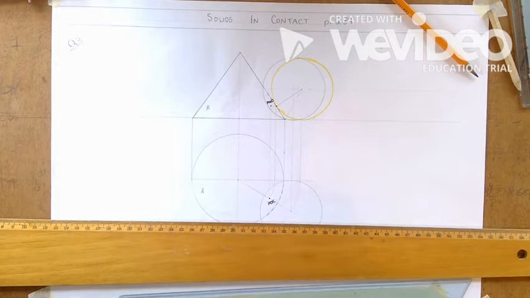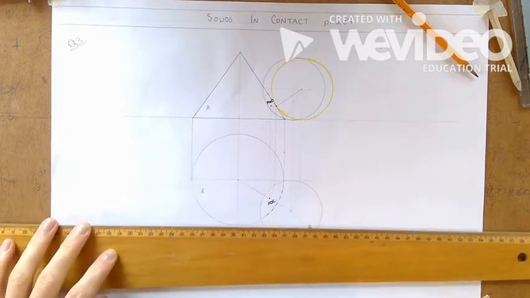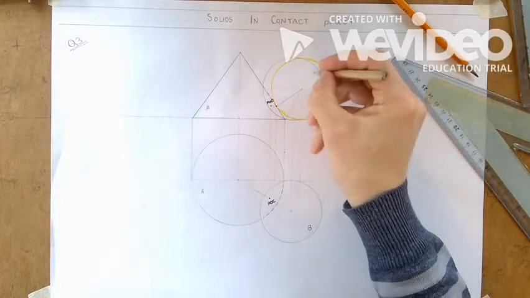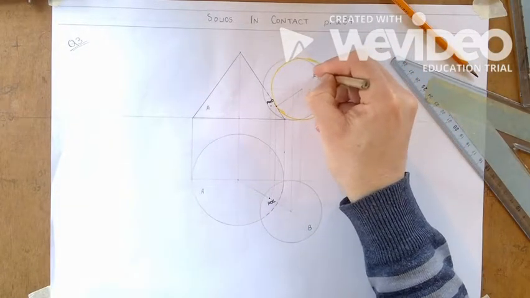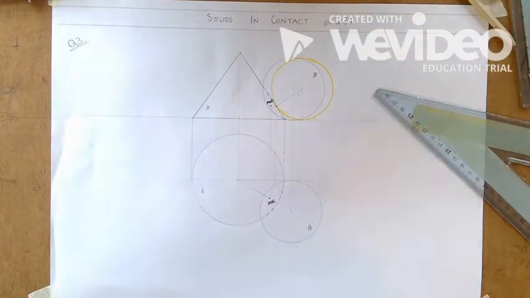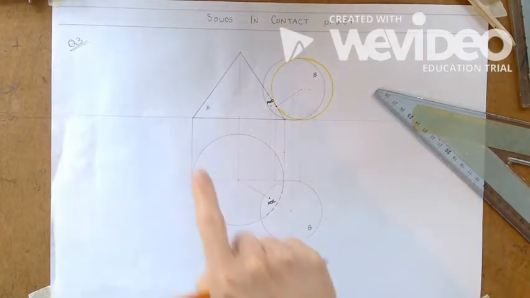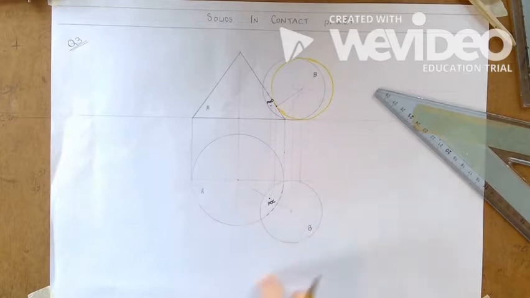Part B says, draw another sphere of diameter 30 millimeters, placed on the horizontal plane in position C so that it is in contact with cone A and sphere B, and determine the projections of this sphere. So the third sphere has radius 15, diameter 30, and has to touch cone A and sphere B. What we need to do now is get it in contact with cone A out here to the left, and in contact with sphere B out here to the right, bring them down to plan view and rotate them respectively into position C, which is out here.